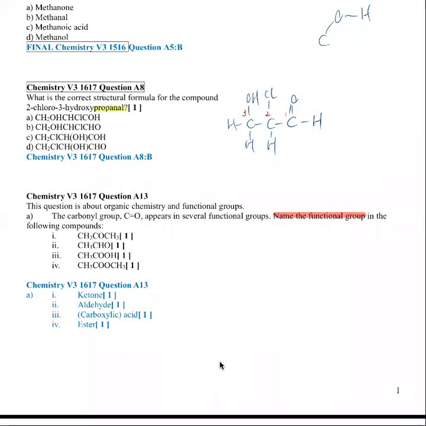Okay, and if we're back to this one, we finished the second one, HO, that's aldehyde. OH, that's alcohol. Okay, next one, COOH, that's the symbol for carboxylic acid. And then the next one, we got COO, so that's the functional group for ester. Okay, any question for this page?